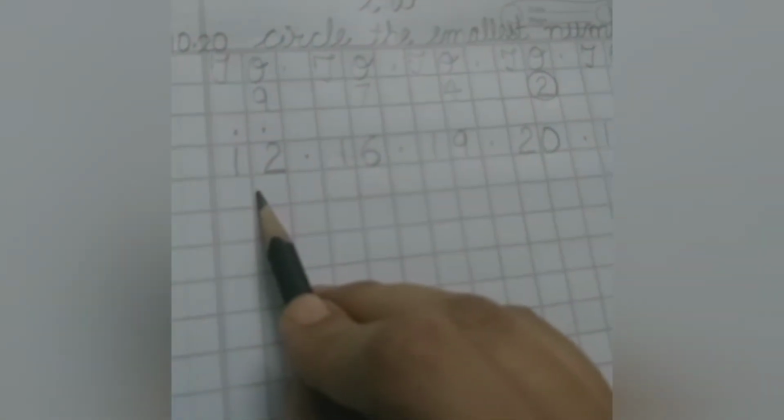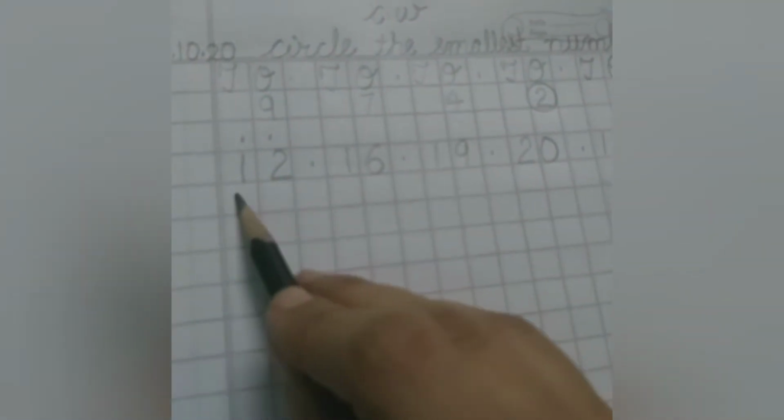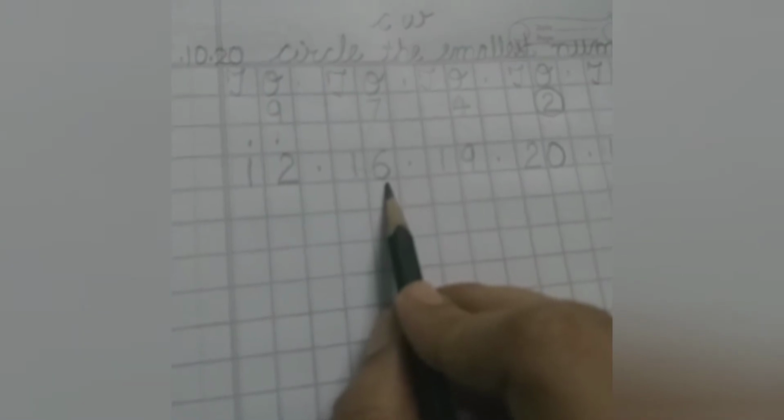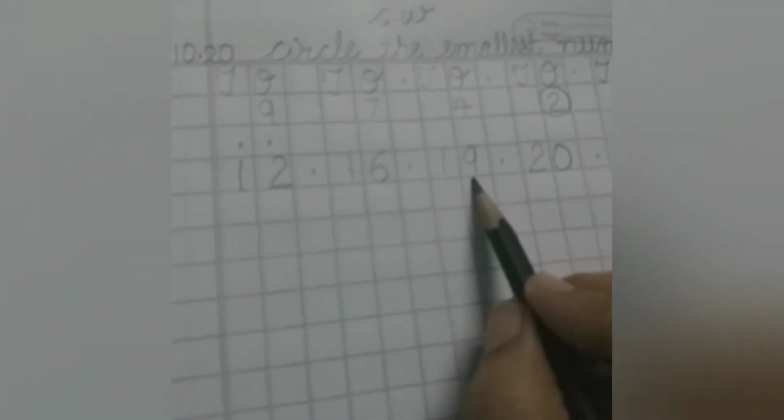Now we have to identify the smallest number. 12. 1, 6, 16. 16 is more than 12. 1, 9, 19. 19 is more than 16. Then 20 and then 13. So which is the smallest number now?